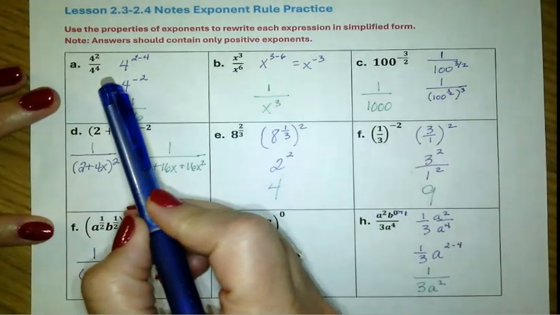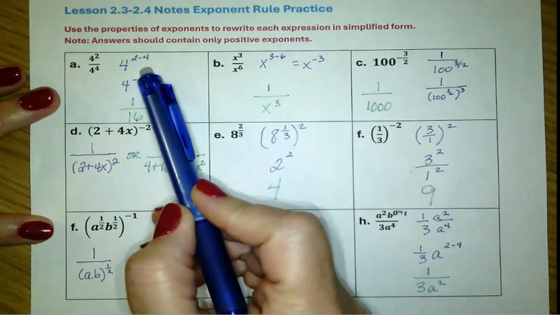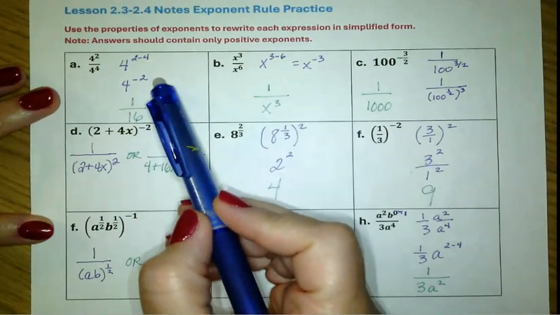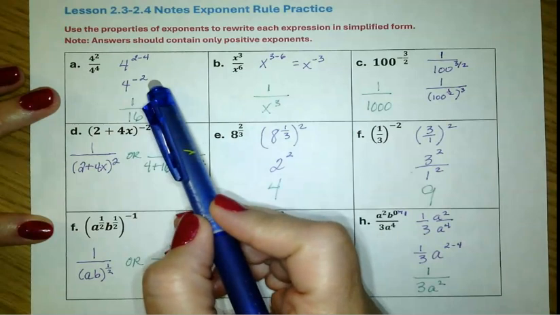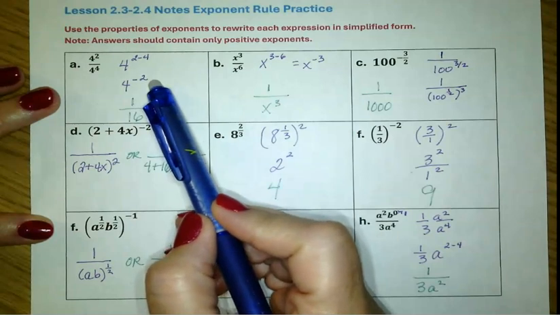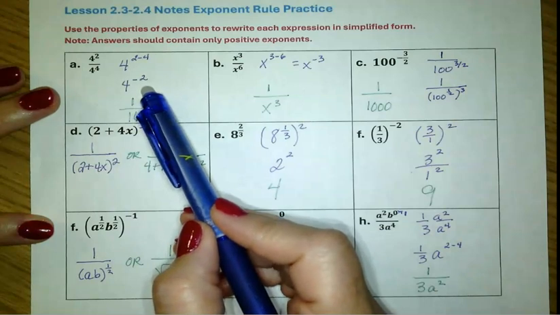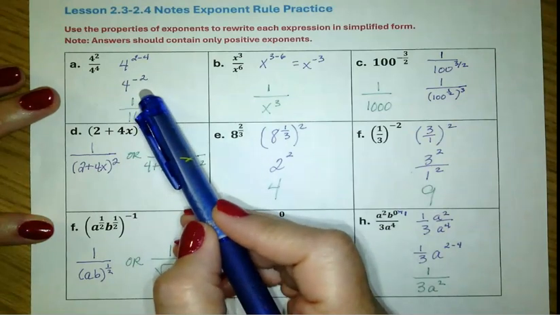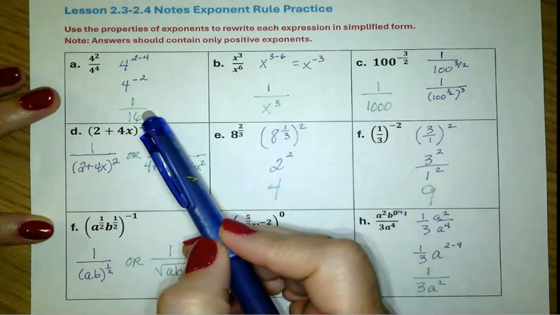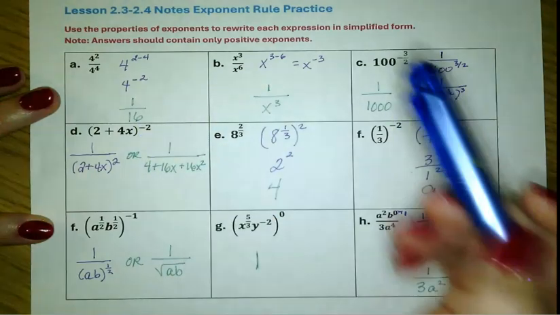So on the first one, that was the quotient property. So we subtract the exponents. 2 minus 4 gives us a negative 2. Now we have a negative exponent property, which means we move that to the bottom of the fraction, and then I can evaluate it. So at the bottom of the fraction, it would be 1 over 4 squared, which would give us our 16, so 1 over 16.